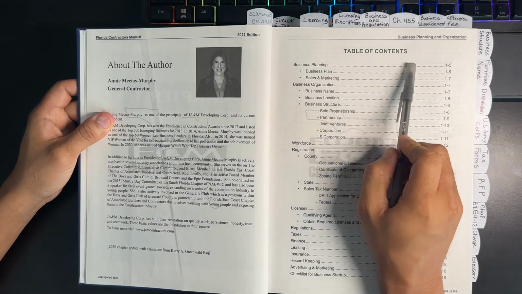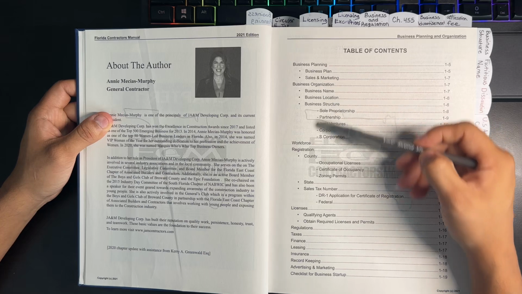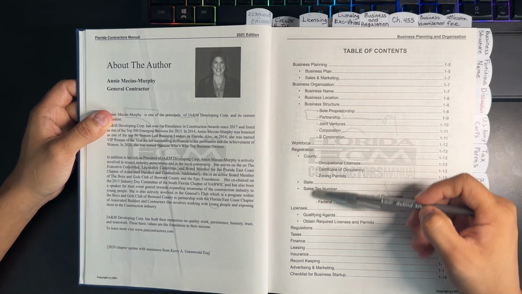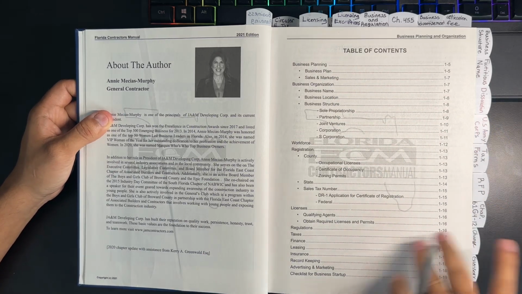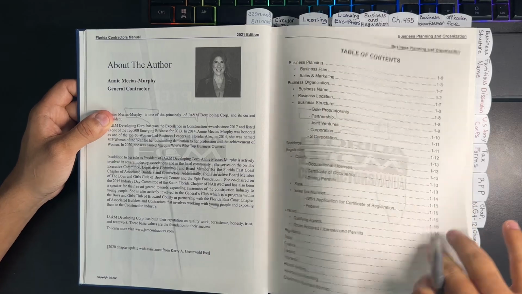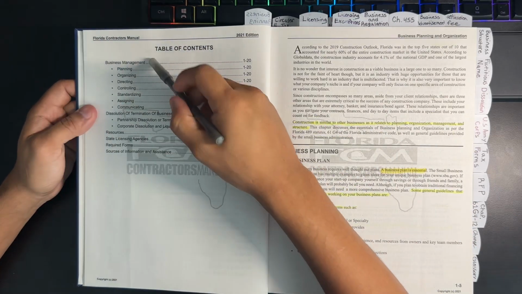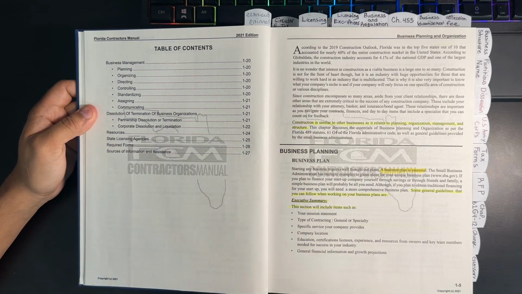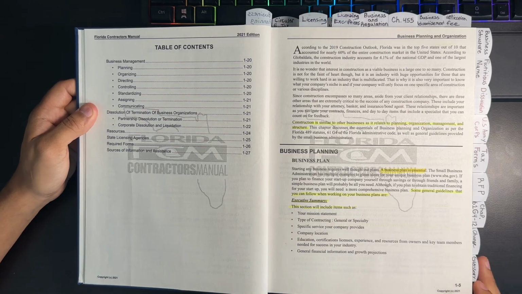Then you have the table of contents. This information is very important. It'll help you navigate answers to the questions during your exam. So this is very useful. The index is even better, so we will go through the index later on.